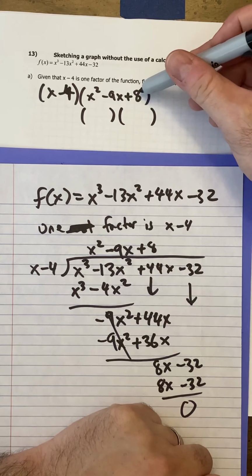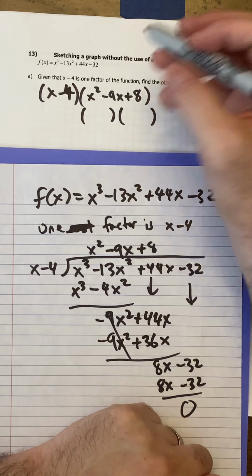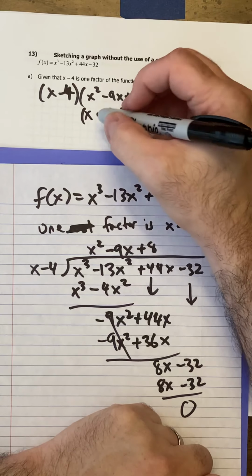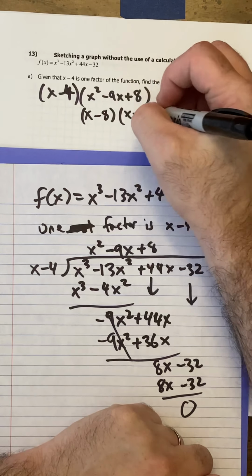Finding two numbers that multiply to 8 and add up to negative 9, we're going to get a negative 8 and a negative 1.